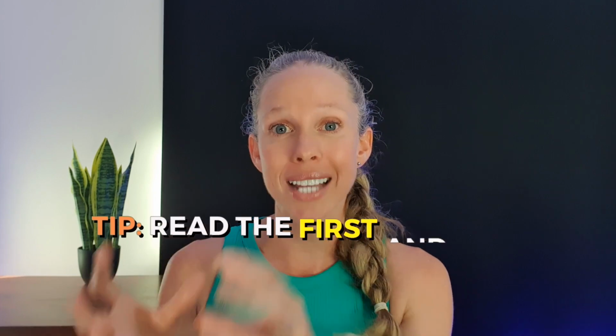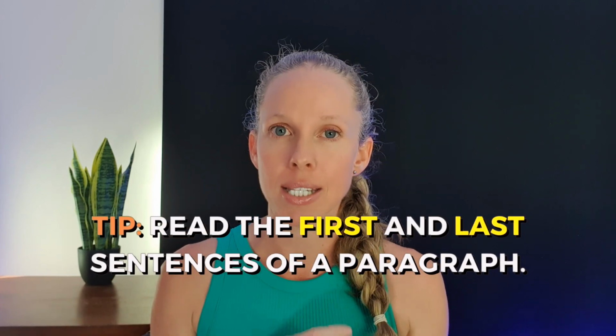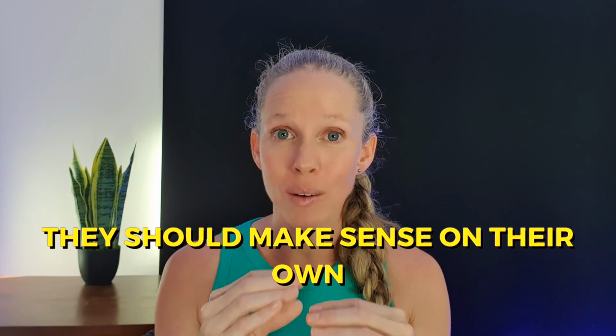A great way to double check that your paragraph is on point is by reading your statement sentence and then reading your highlight sentence, and ignore all the sentences in between. If those two sentences make sense together on their own, then your paragraph is still on point. If not, you've probably changed course and you just need to change that highlight sentence to fit that paragraph better.